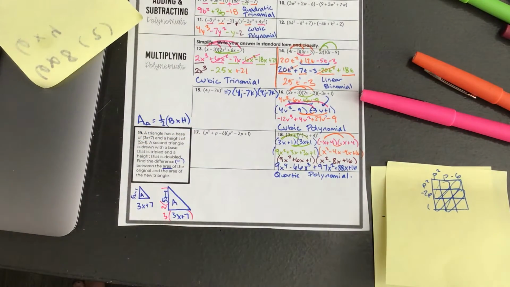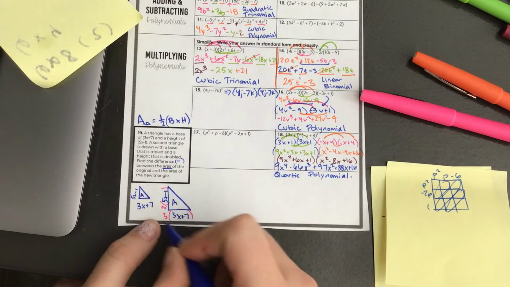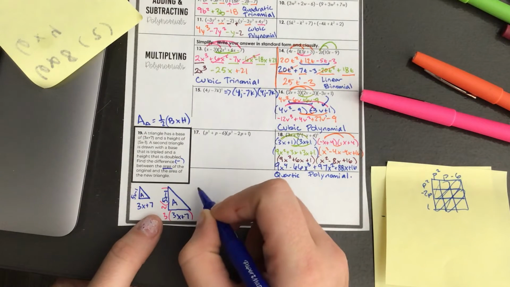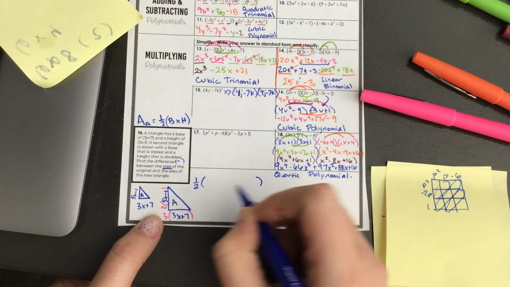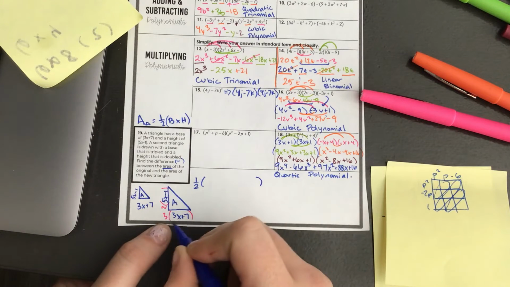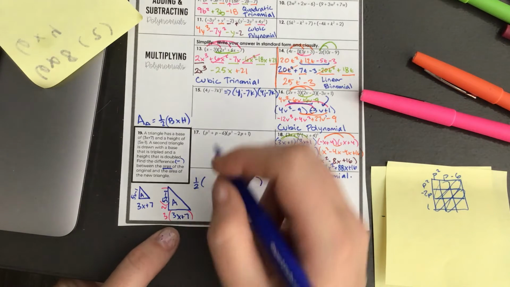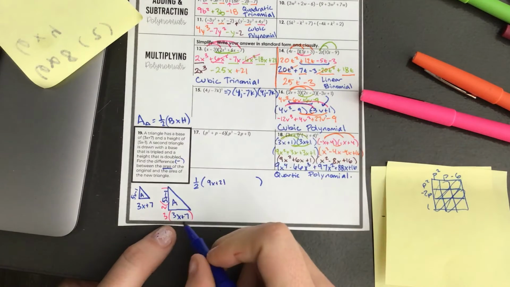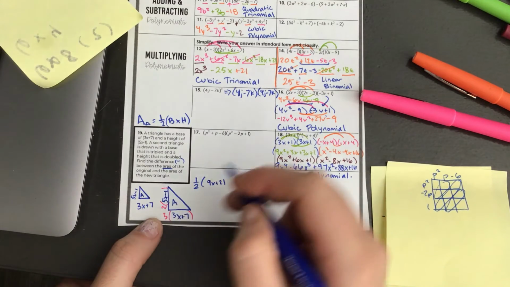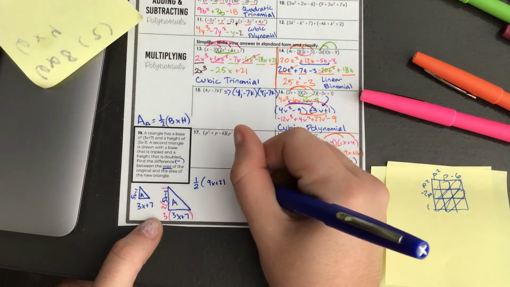So let's write out a long equation. Let's first start with the big one. It's going to be 1/2 times this piece, which is 3 times 3x is 9x, plus 21. We're multiplying it by the height, which is going to be 10x minus 2.